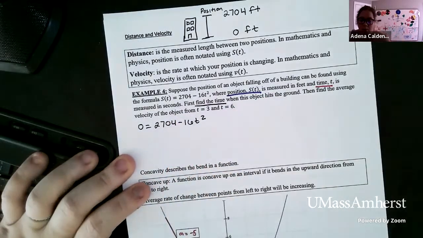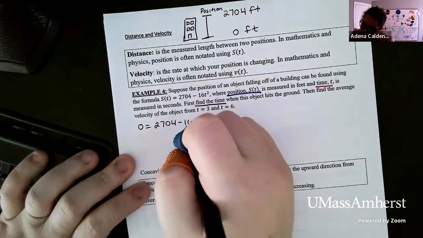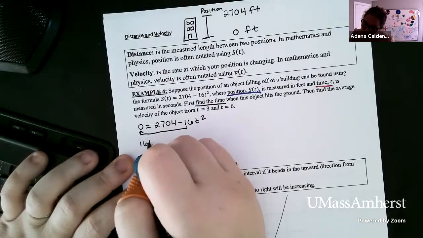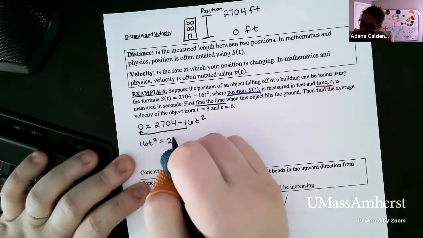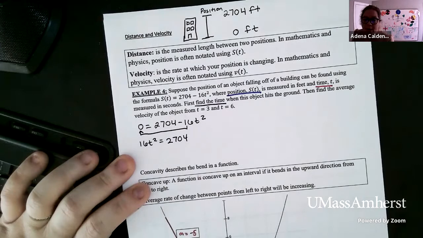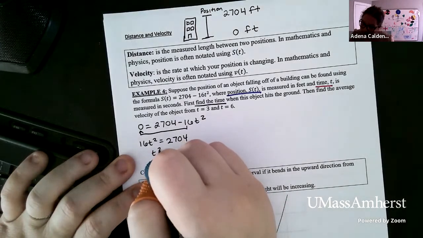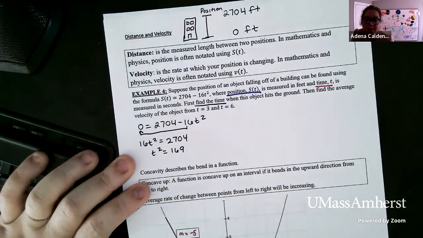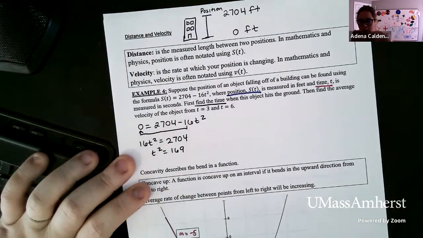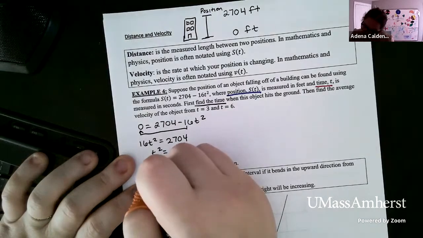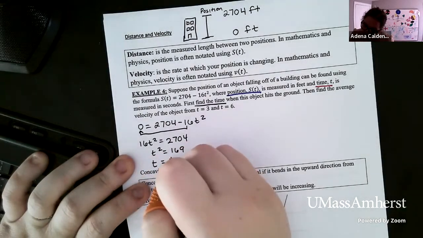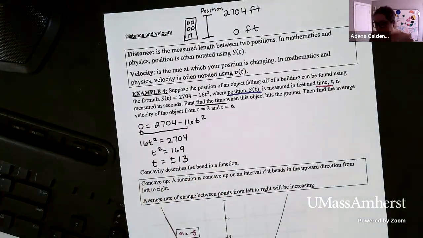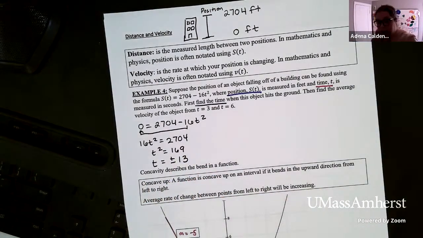Okay, so what I'm going to do is I'm going to bring this 16t squared to the other side by adding it to both sides. Okay, then I'm going to divide both sides by 16. And then I'm going to take the square root of each side, because I have t squared equals 169. When I take the square root, I get plus or minus 13. Now I need to think about if both of these answers make sense, right?